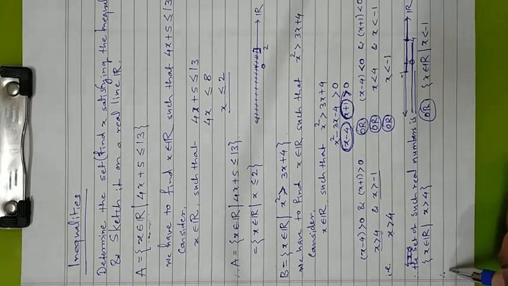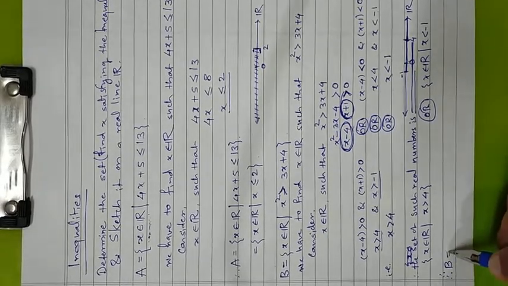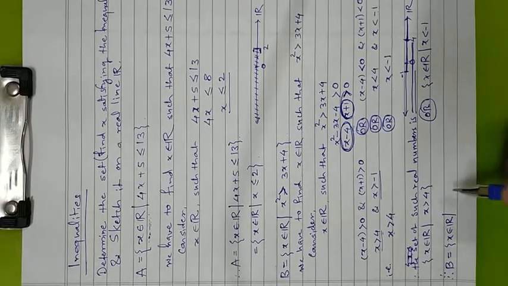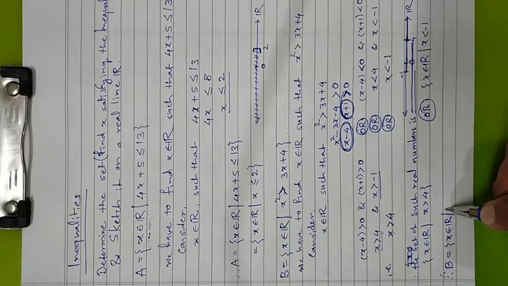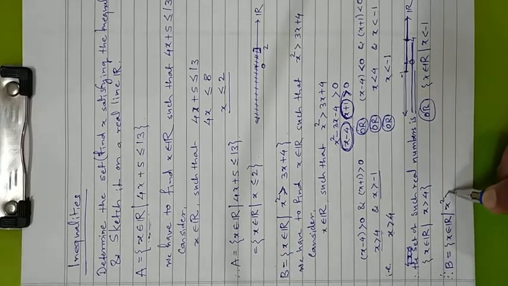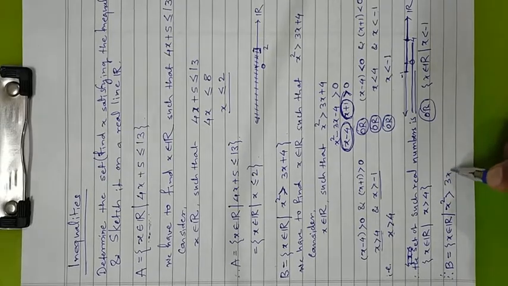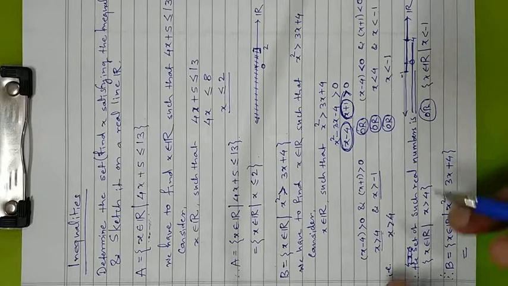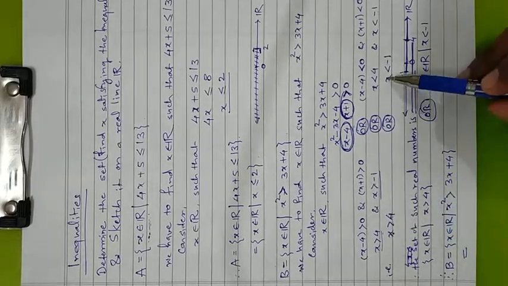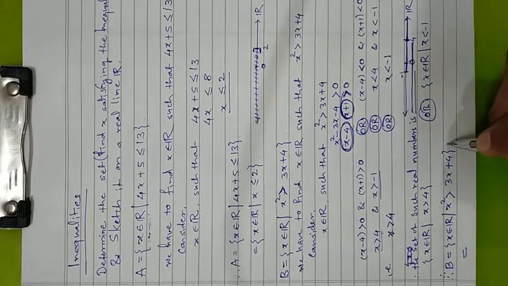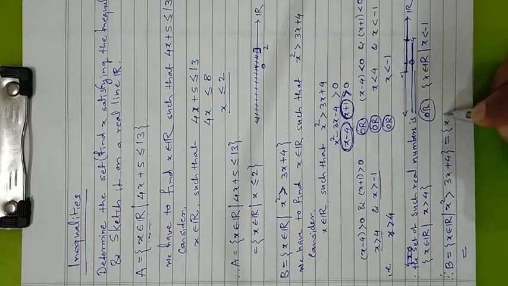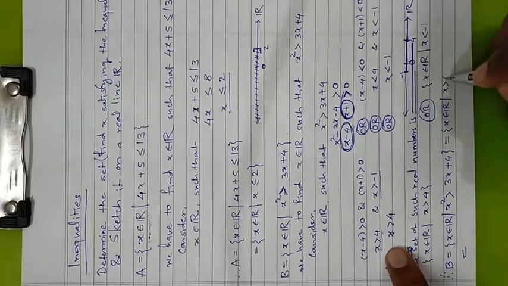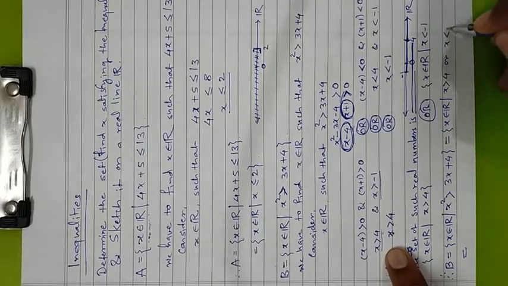Therefore our set B, which is the collection of real numbers x that satisfy the inequality x square greater than 3x plus 4, means either x is greater than 4 or x is less than minus 1.